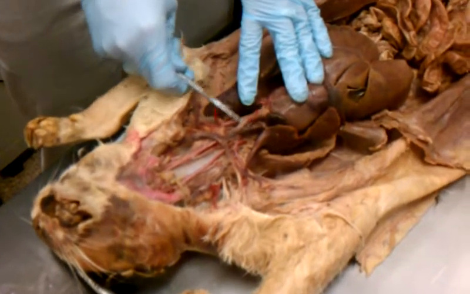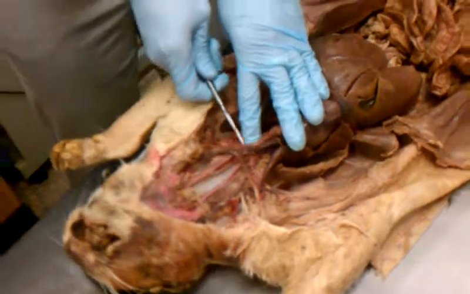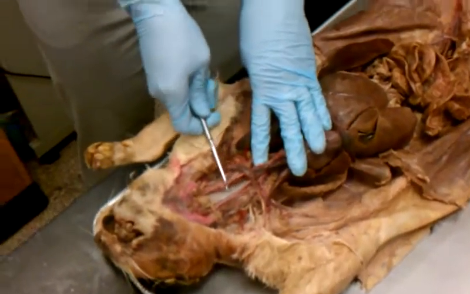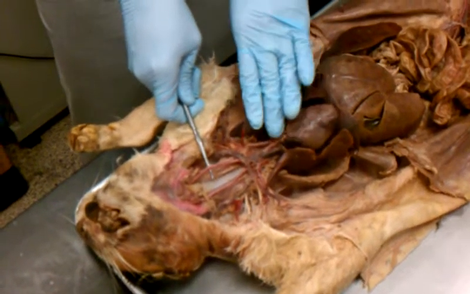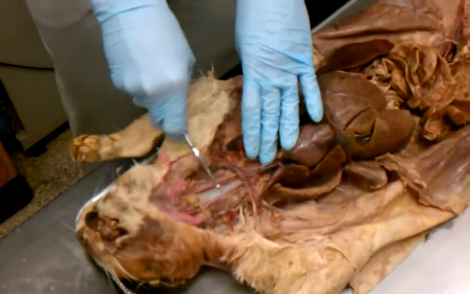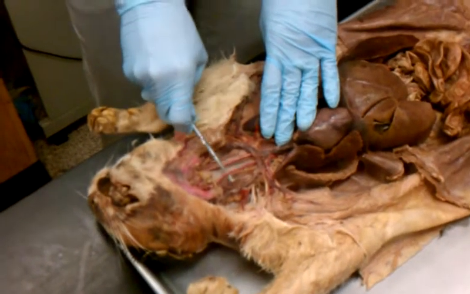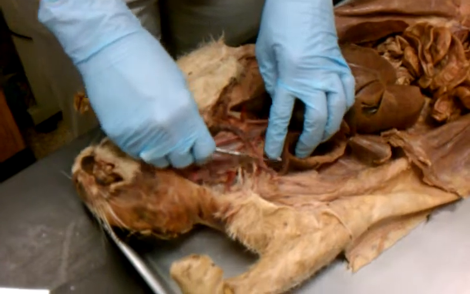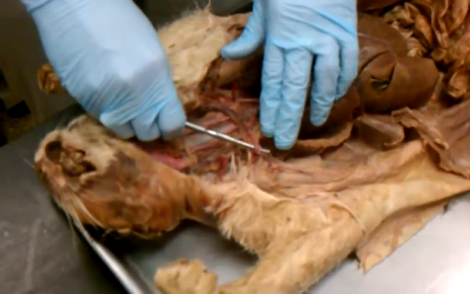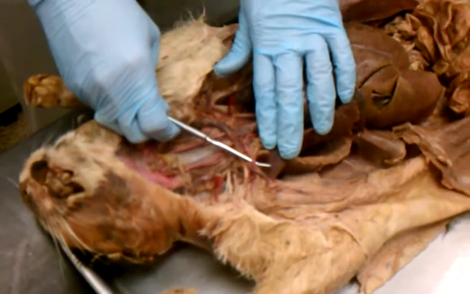Brachiocephalic artery. The brachiocephalic branches to the left, and you have this one, which is the left common carotid. And then it branches to the right side of the trachea, and it's the right common carotid. Then it branches again over here, underneath the clavicle, it's the right subclavian.